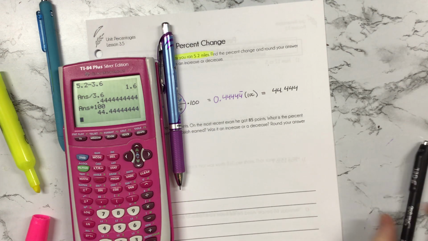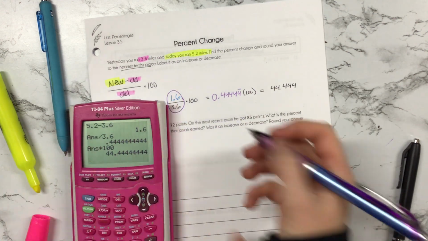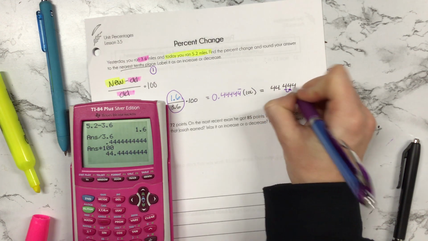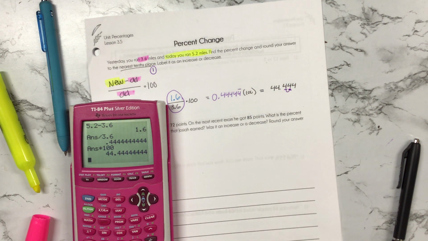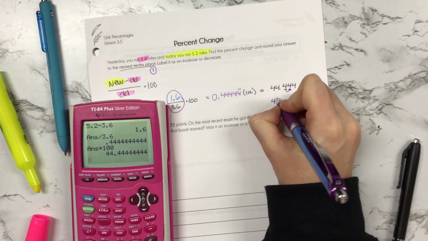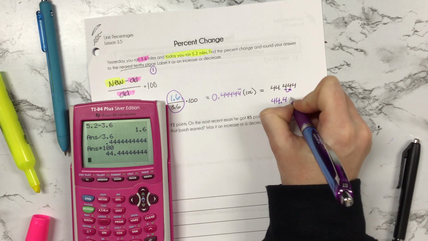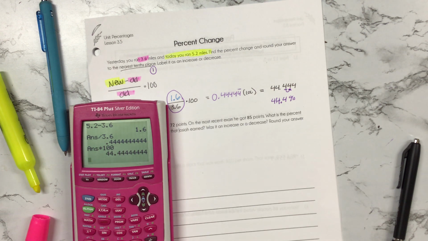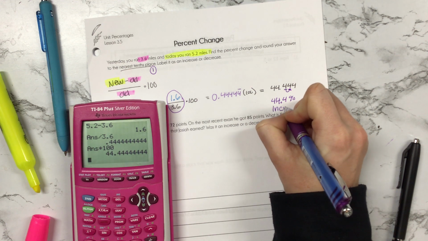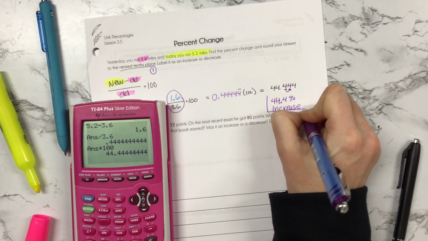And it asks us to round to the nearest tenths. That's one number after the decimal. So find our place, look next door. It's not 5 or bigger, so I can't add one more. It is 4 or less, so the underlined one gets to rest. So 44.4%. And today you ran more miles. Maybe you're training for a marathon, I don't know. So 44.4%, which is an increase.